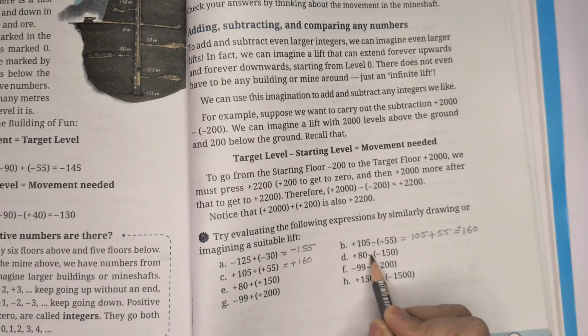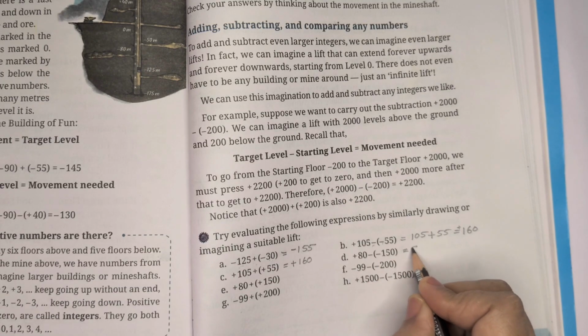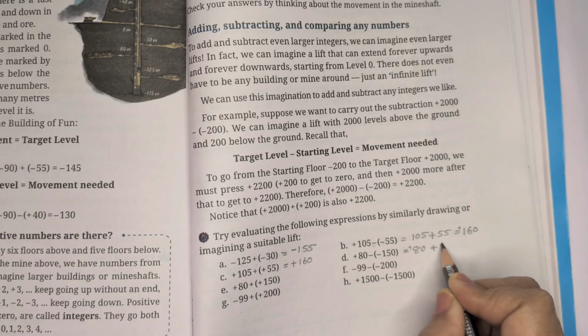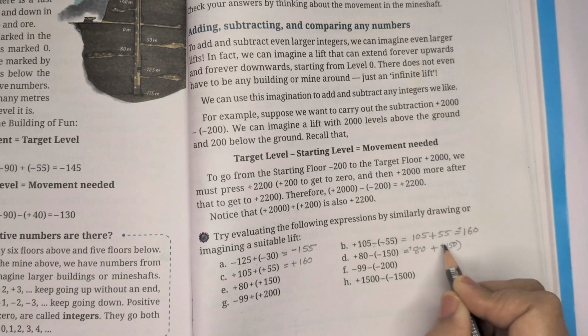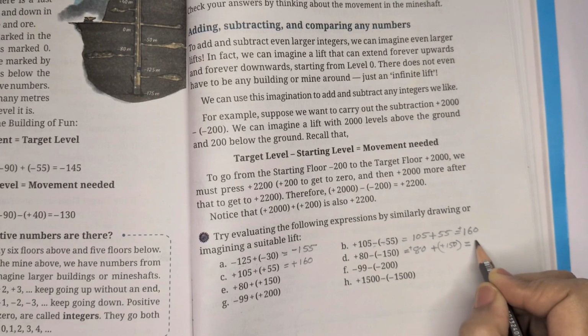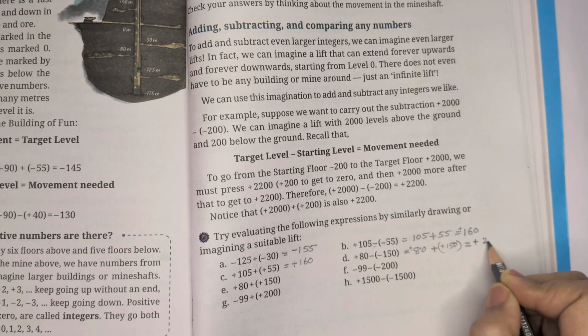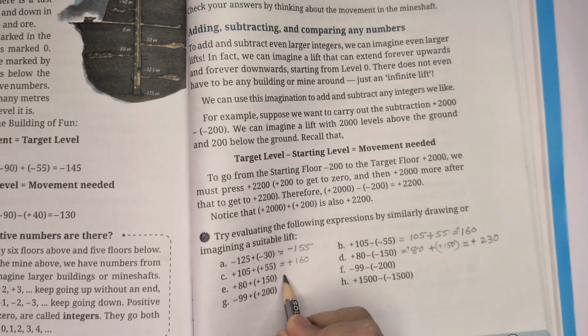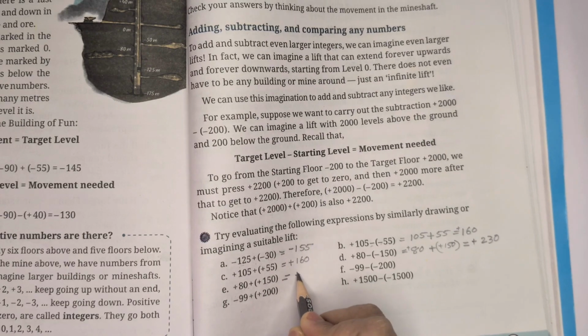D1, here two negative signs. We can rewrite that as 80, that is plus number, plus 150, which is equal to plus 230. This also all numbers are positive, and addition 150 plus 80, it will come plus 230.